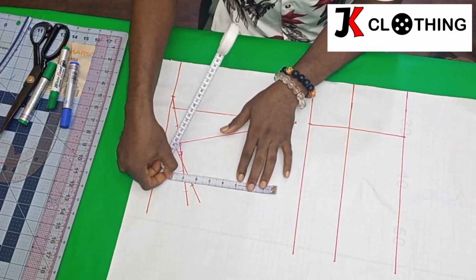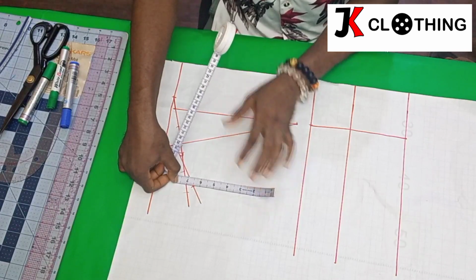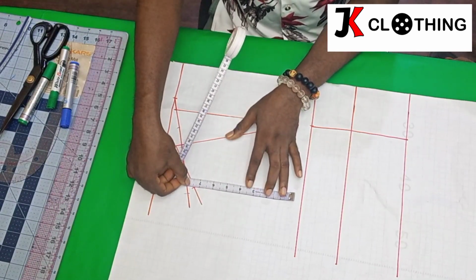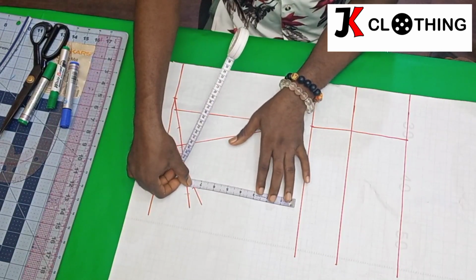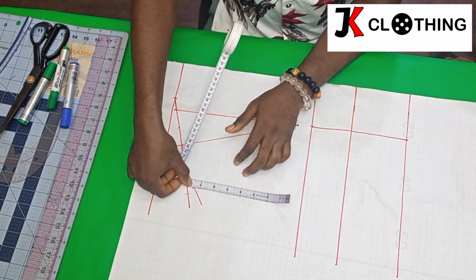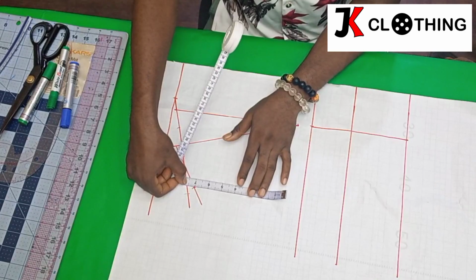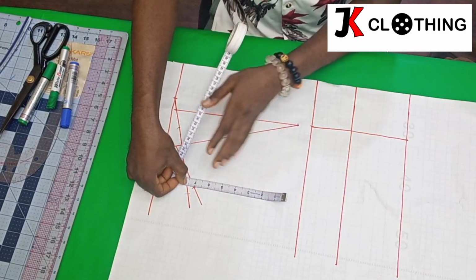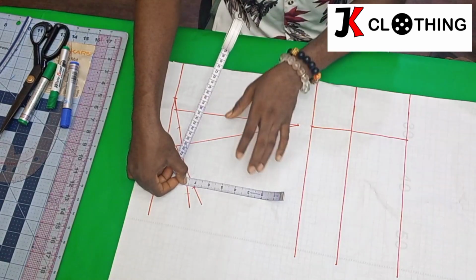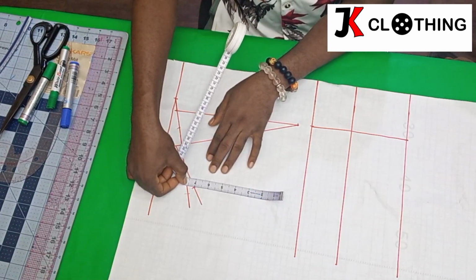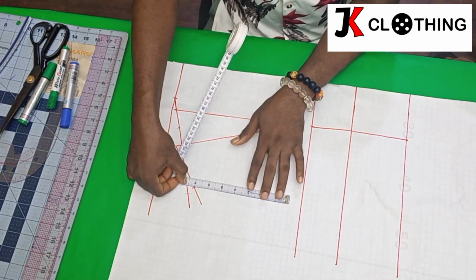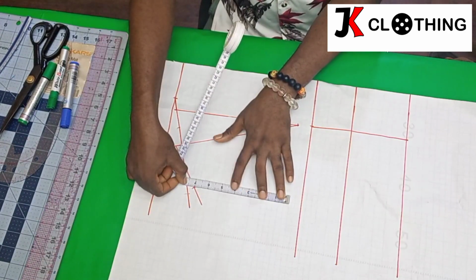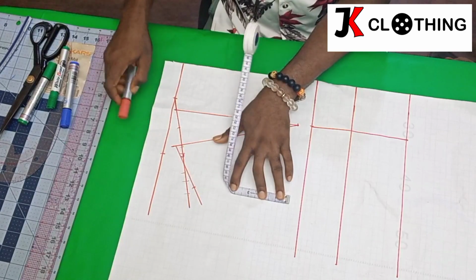You may decide to do the 6.5, which is the exact bicep divided by 2, or you may add your 1 inch ease to it to make it 7.5. Or you may even decide to do half an inch ease. It all depends on how wide you want your armhole to be. In this instance, we are using a half inch ease, and so the half inch ease plus the 6.5 would give us 7 inches, and so we mark 7 inches.